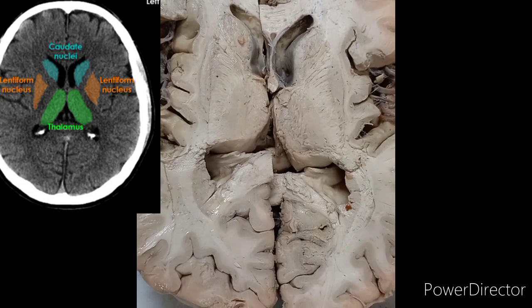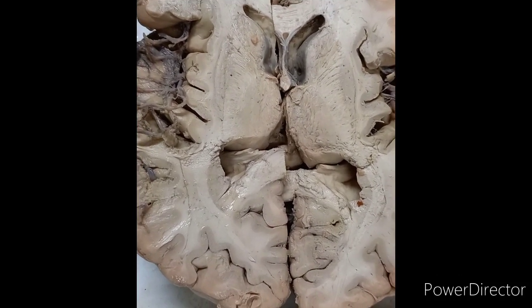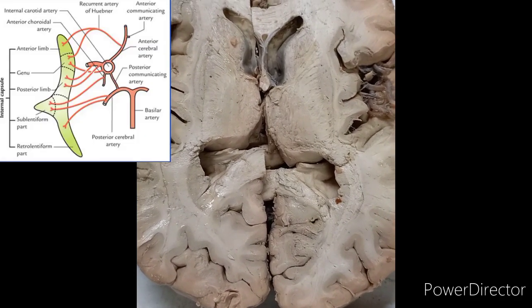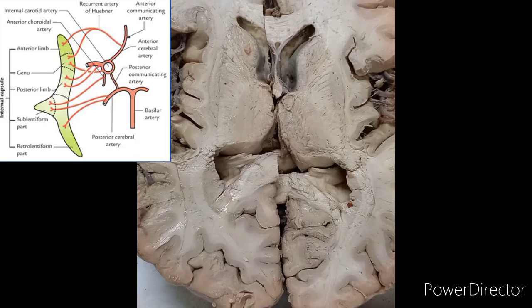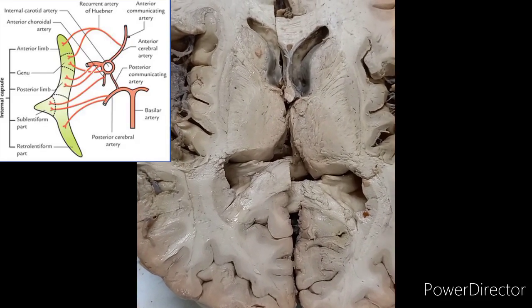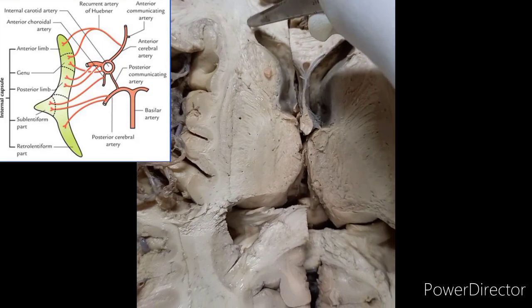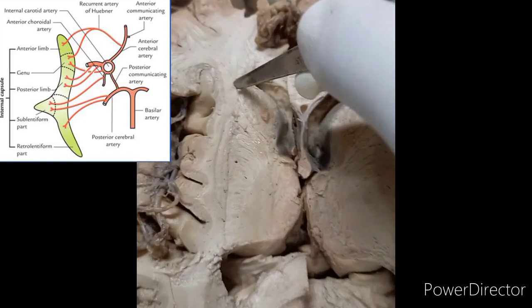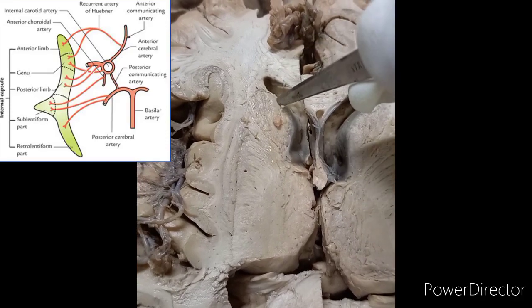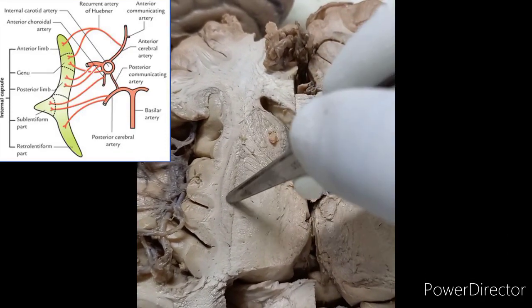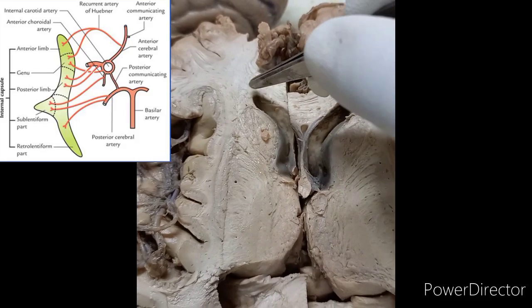Now, this internal capsule is divided into parts for the purpose of description. They are the anterior limb, you can see here on this side. This is the head of the caudate nucleus, this is thalamus, this is lentiform nucleus.